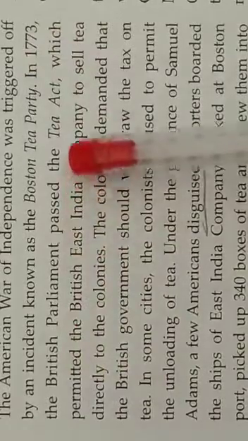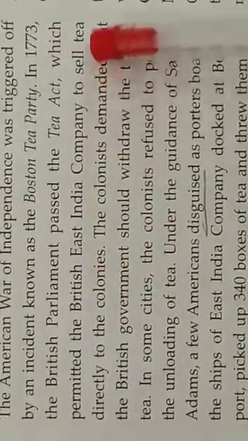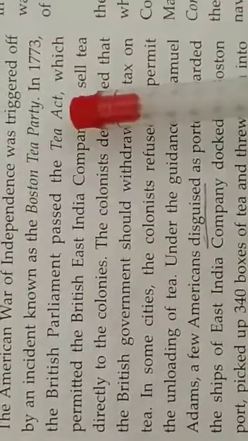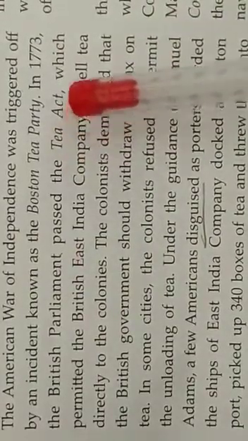In 1773, the British Parliament passed the Tea Act, which permitted the British East India Company to sell tea directly to the colonies. The Tea Act was passed by the British Parliament in 1773. The main objective of the Tea Act was to help the British East India Company.